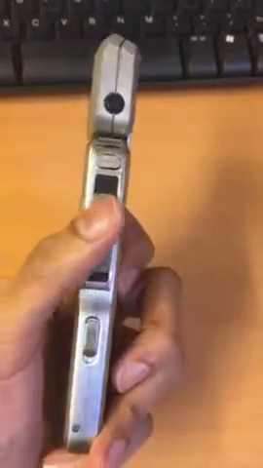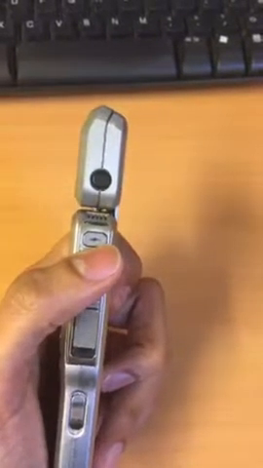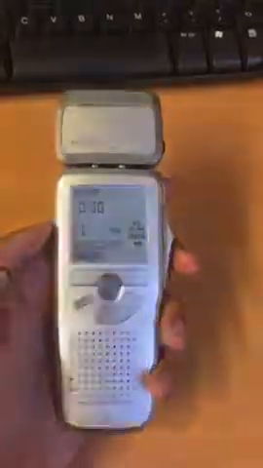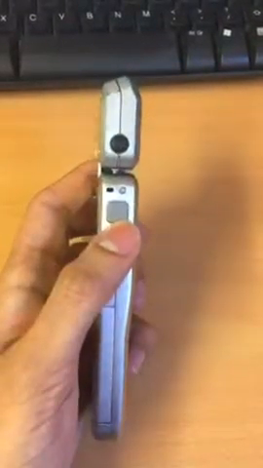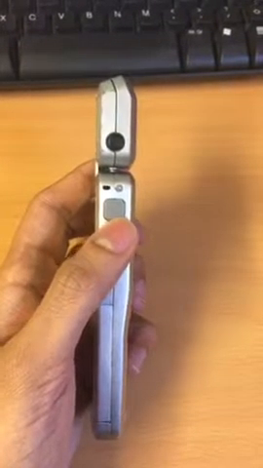On the side here, you've got the slider, down for rewind, up for play or record, and further up for fast forward. On the sides here at the top, you've got the record button. And finally, you have the complete dictation button over here on this side.